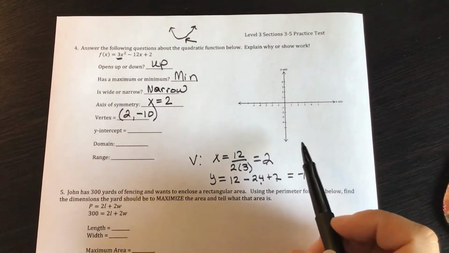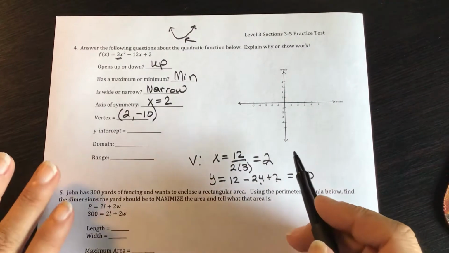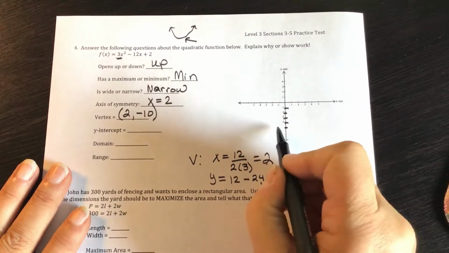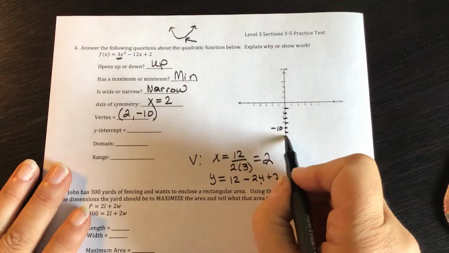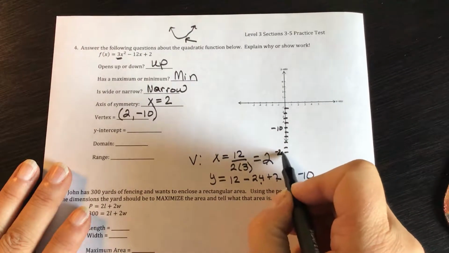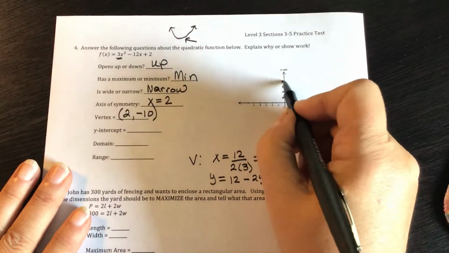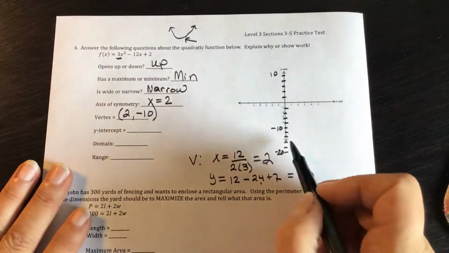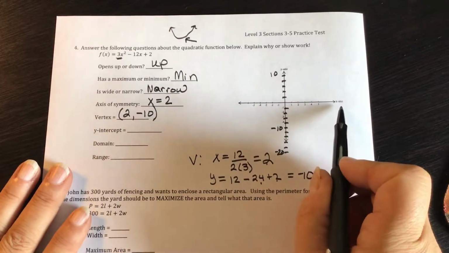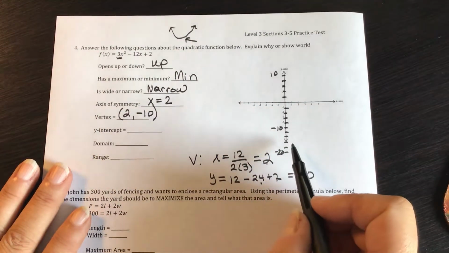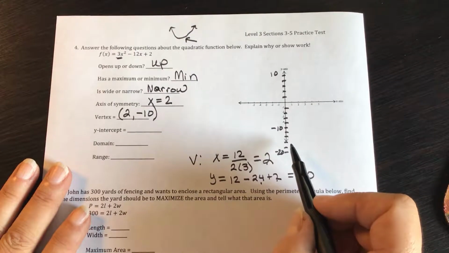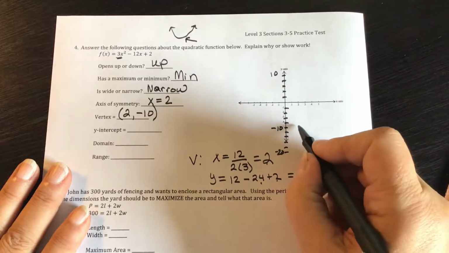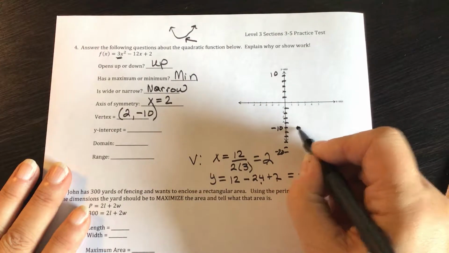I want to do this a little bit more precisely, and my numbers on my y-axis aren't very cooperative to plot the point 2, negative 10, so I'm going to count by 2's. So I'm going to say this is negative 10, here's negative 20, and if I do that all the way up on the y-axis, that's okay. I don't have to change anything on the x. They don't have to be measured in the same intervals. All right, so if I go over 2 and down 10, here's my vertex.